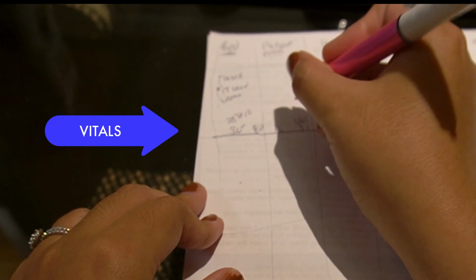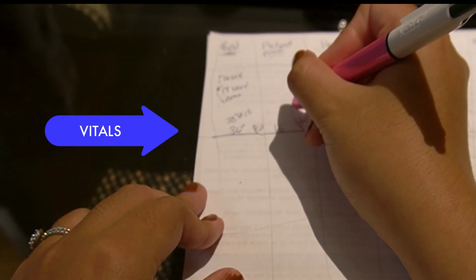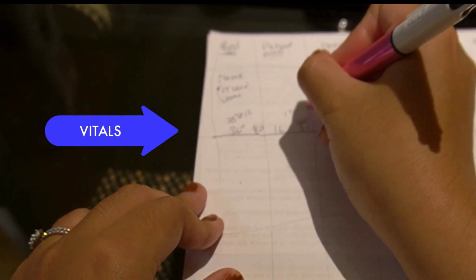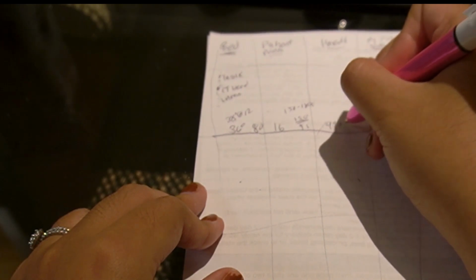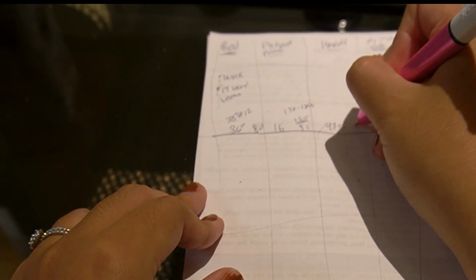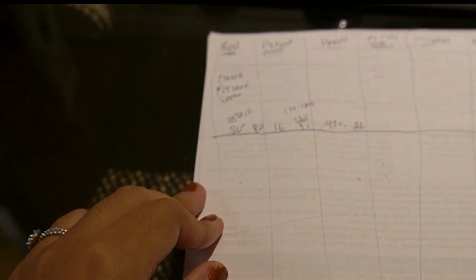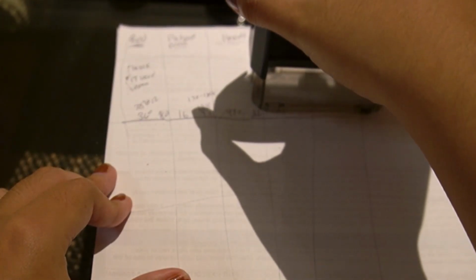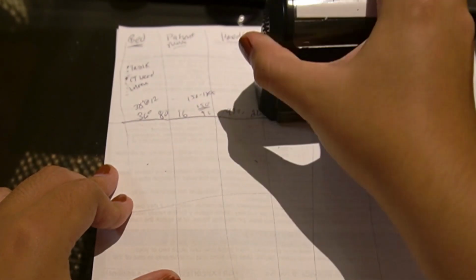And if pressures are important, then I'll just write the range. Like, let's say they're running 150s to 180s or something like that. And then you always, of note, make sure you know how many liters of oxygen they're on. So that's one setup. And then I also have my nice fishbone stamp. So I stamp everything really quick.